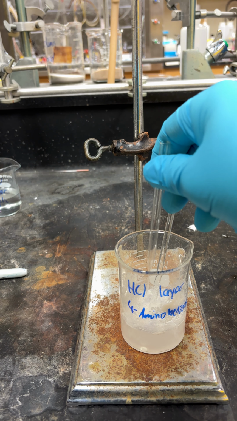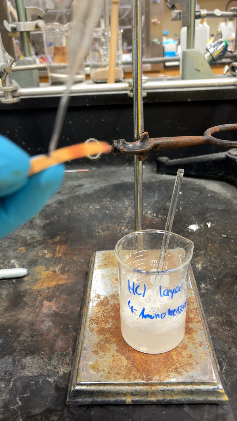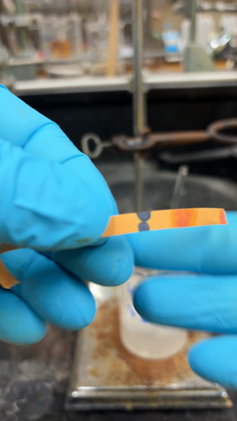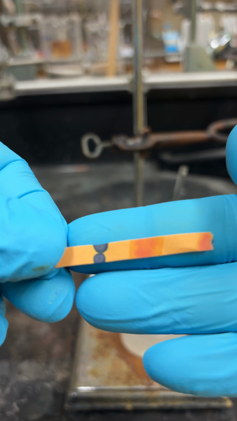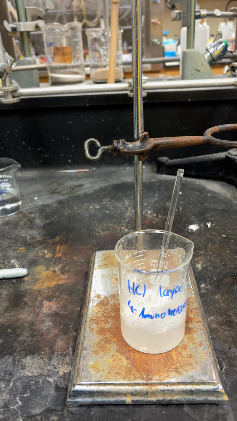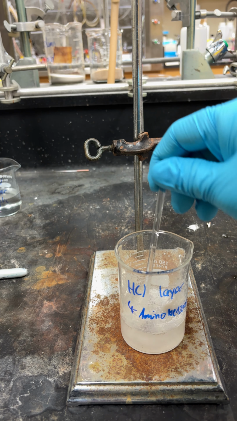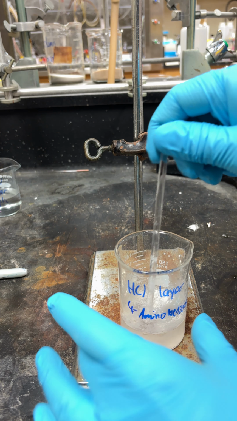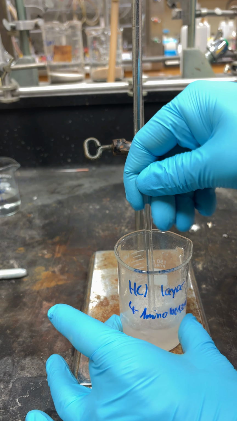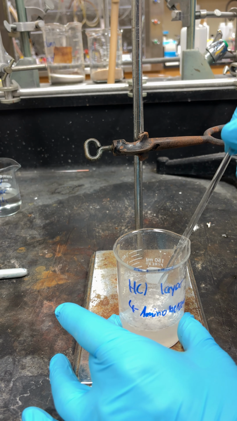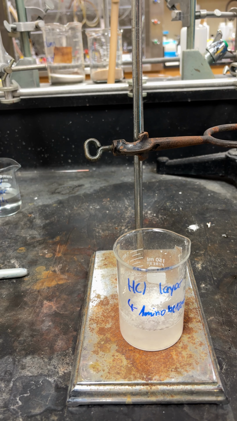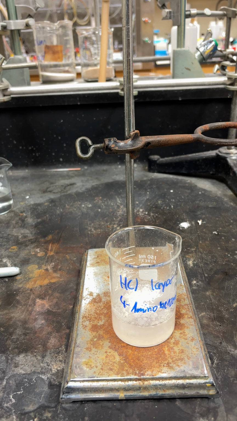So we added 5 more pellets, and then we'll check the pH again and see that it is now blue, which means it is basic. So the next thing we have to do is cool this off, so then everything will precipitate out of it. So if you want to put this in an ice bath and let it cool, and then you can move on to the next step with the salicylic acid.